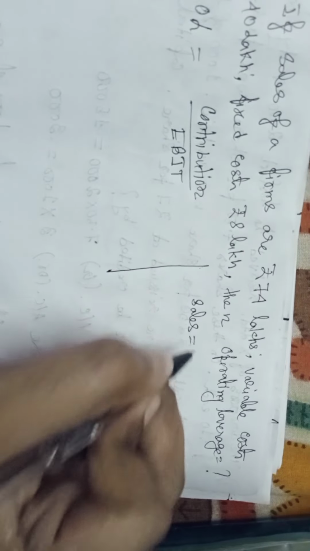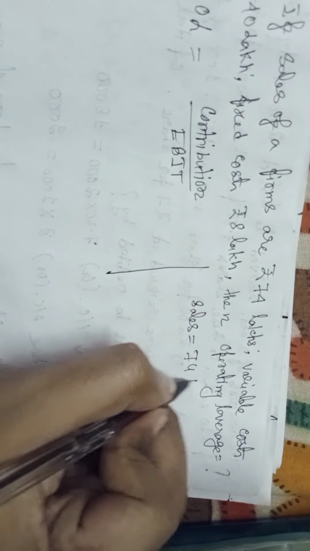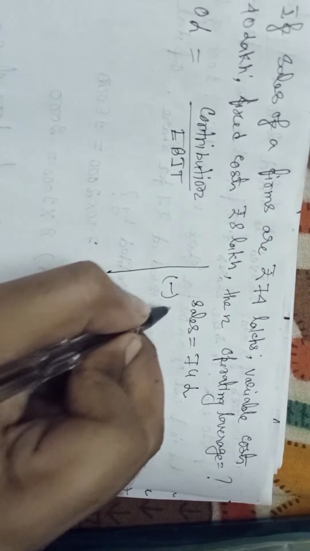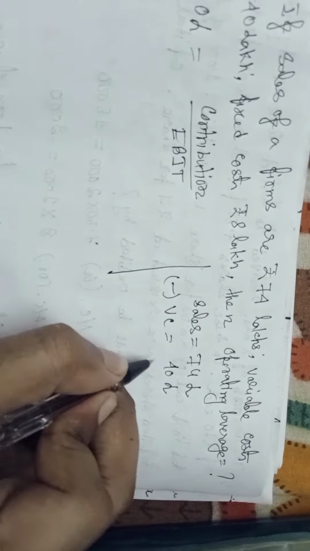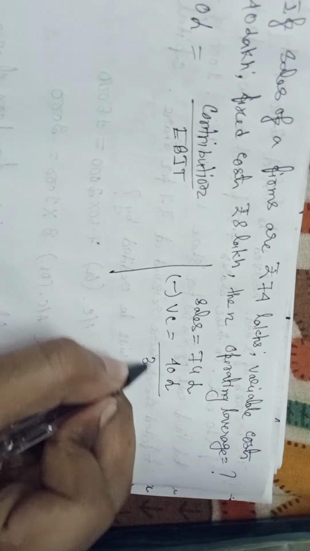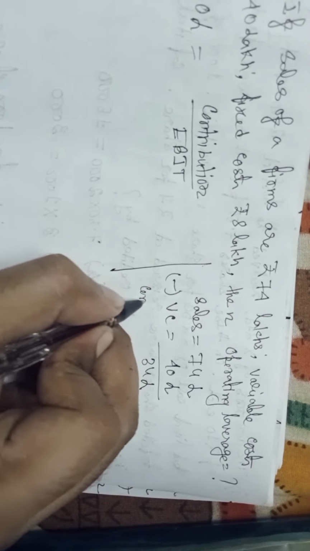Sales equal to 74 lakh, we have to deduct variable cost which is given 40 lakh, we will get 34 lakh which is contribution.